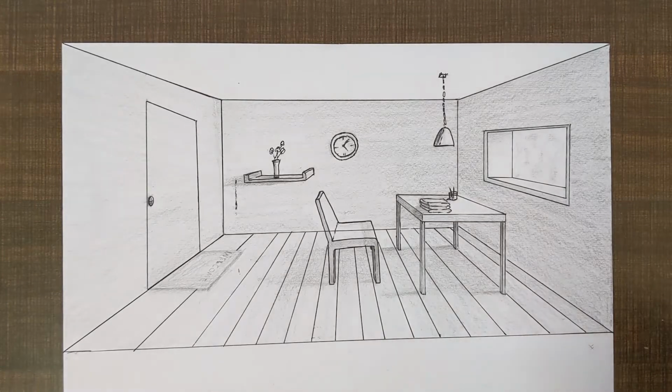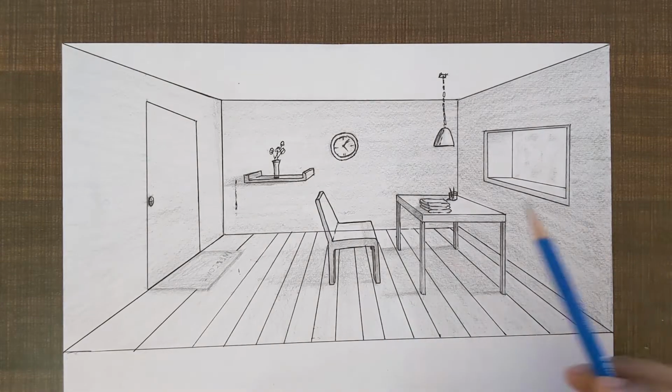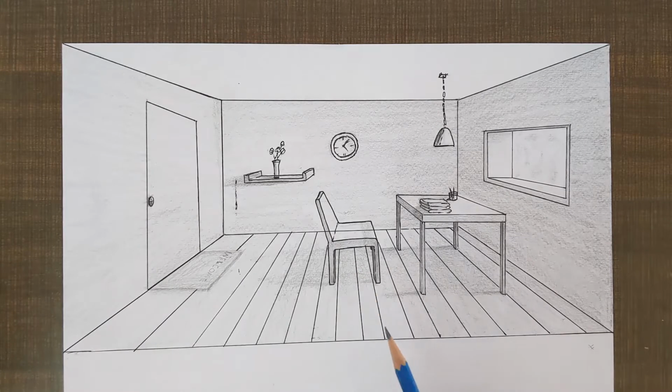Hello everyone, welcome back to another video in Perspective Drawing Series. This time we will learn how to draw a room in one point perspective. So let's get started.